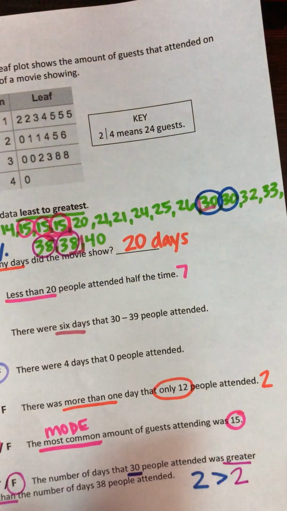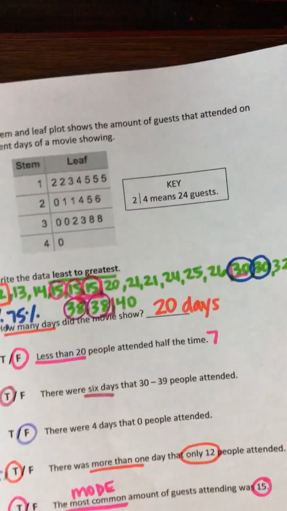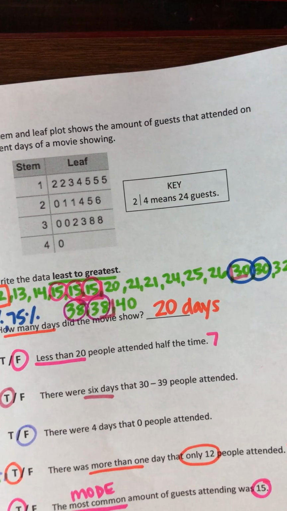All right, and that's stem and leaf plots. You can always look them up on YouTube if you are confused at home, if it's on your homework. They're very, very common on YouTube.